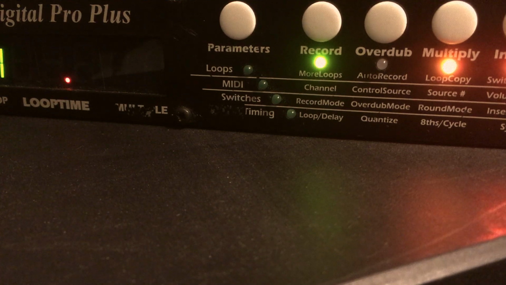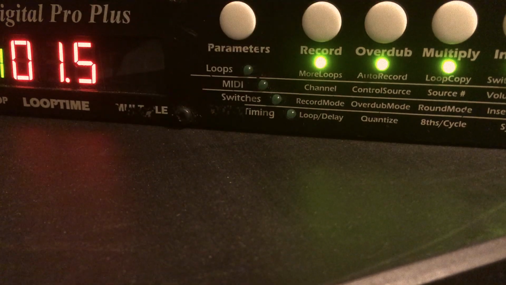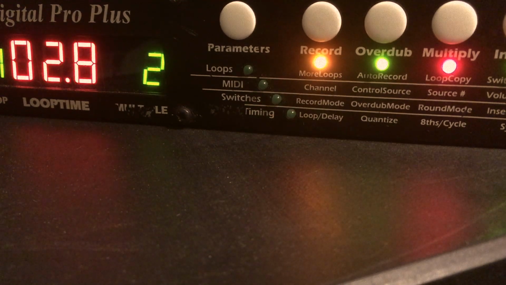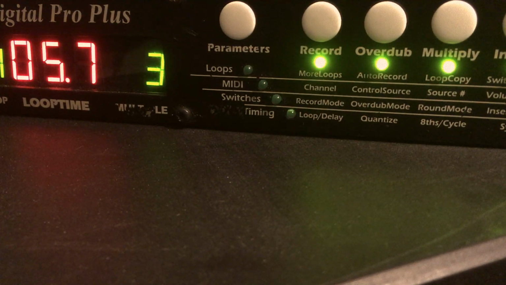In the most basic sense, Multiply lets you record an initial loop and then multiply it out to several times its original length. So the most basic application for Multiply is that you can overdub phrases on top of your initial loop that are longer than the initial loop length was.